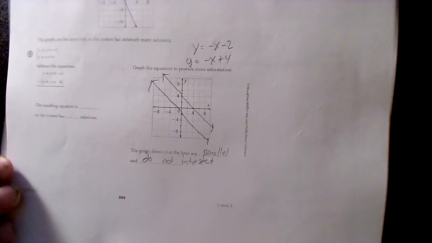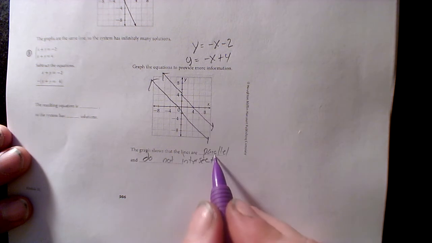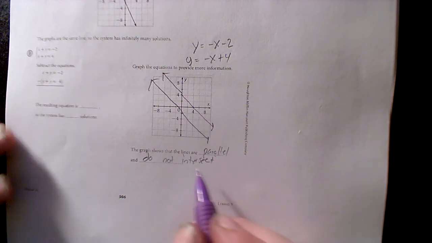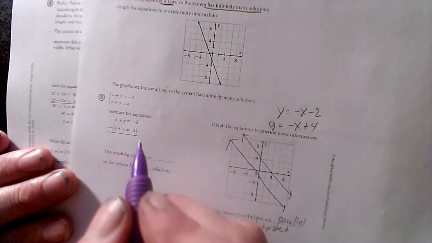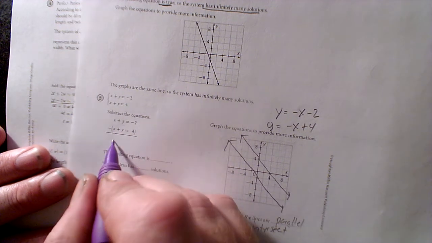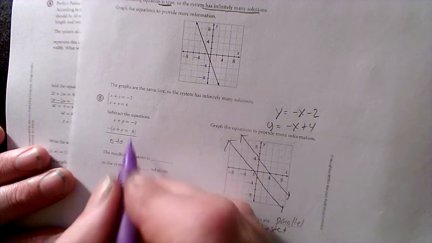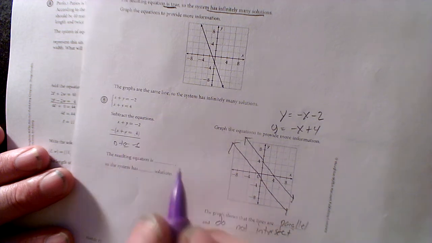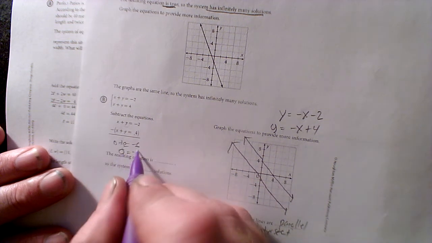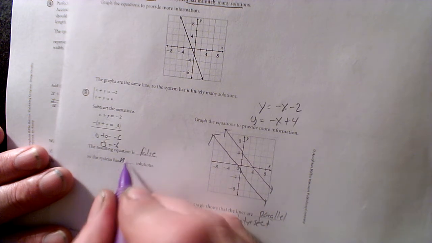Alright? And this guy down here, we're dealing with this system. So it's two parallel lines that never intersect. Two parallel lines that do not intersect. Well, what happens when I combine these together? If I combine this and negative x, I would get 0. This and negative y would give me 0. And if I combine this and negative 4, I'd get negative 6. Well, 0 does not equal negative 6. So my resulting equation is false, and the system has no solution. So that's exactly like the last time. That's exactly what we went through.